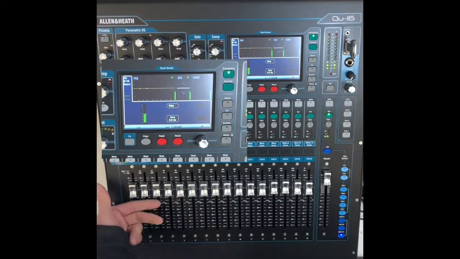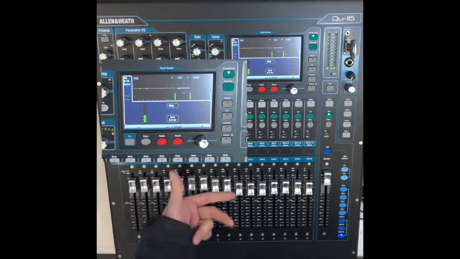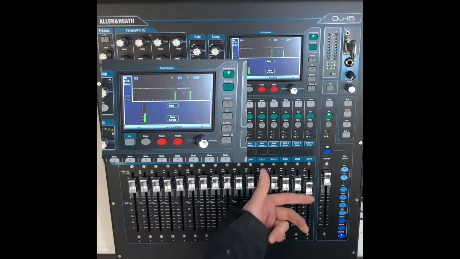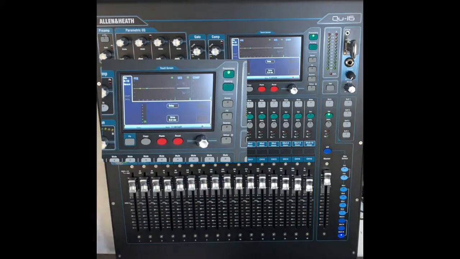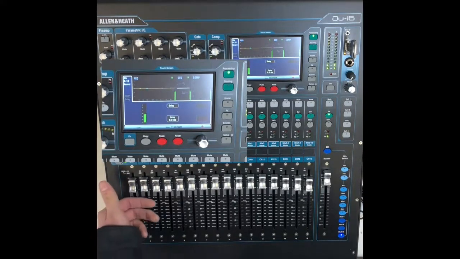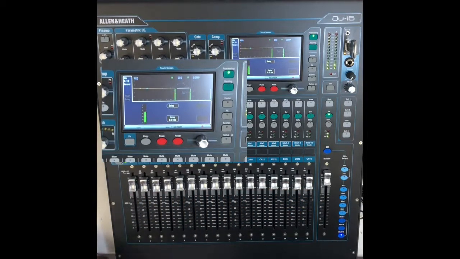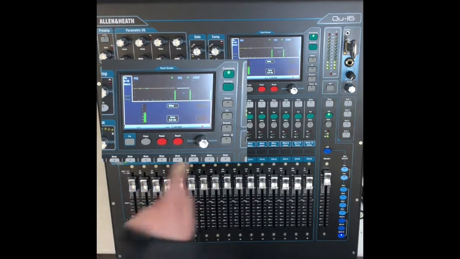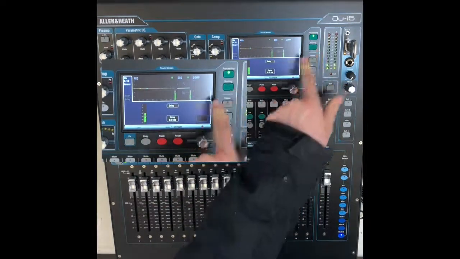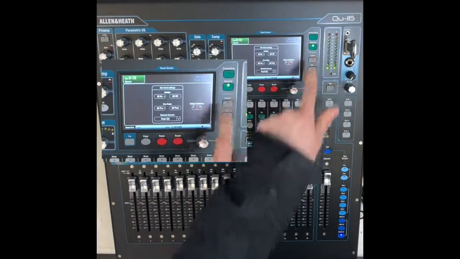If you can't quite get enough on that, you can turn individual sliders up to give you more. This won't affect the speakers, this will purely affect how much level goes to the USB. This then gives you plenty to be able to put into the USB so that your recording is not too quiet. The only thing we then need to do is go to our routing screen.